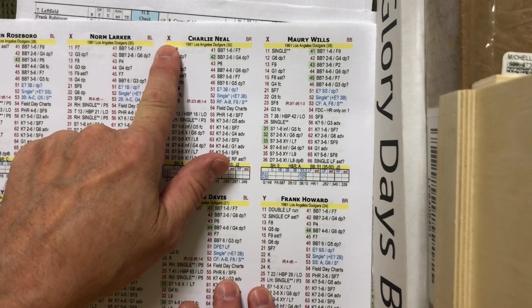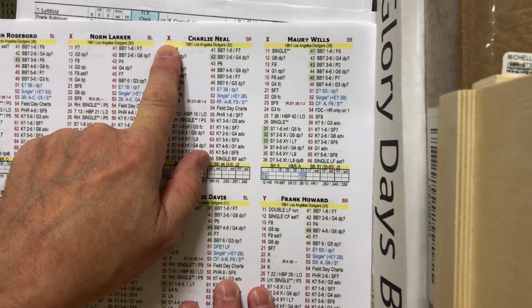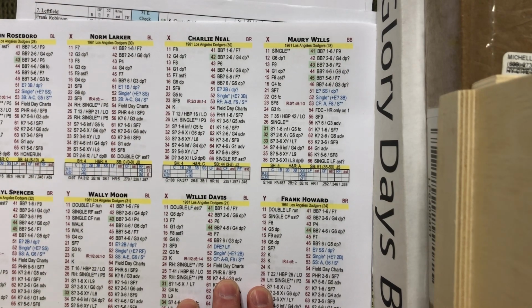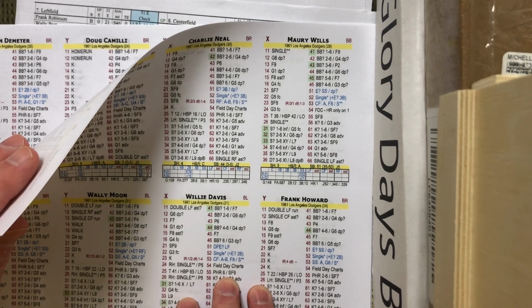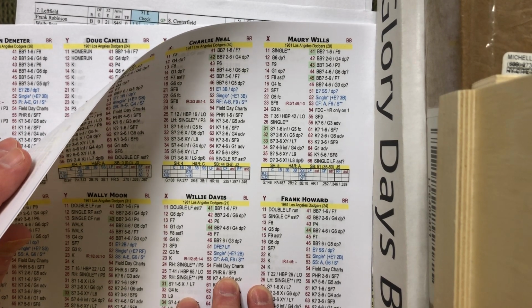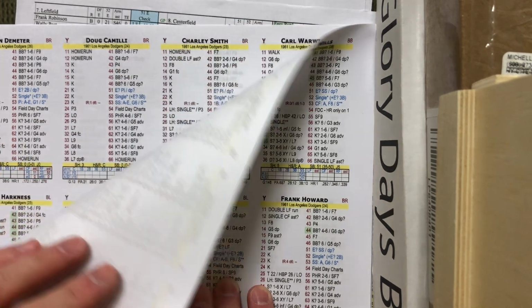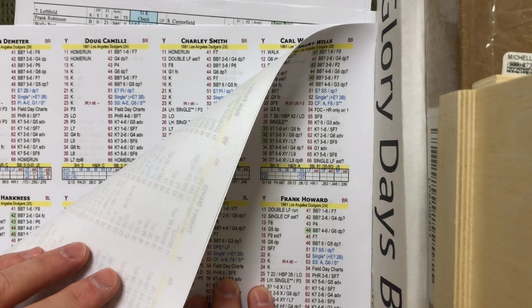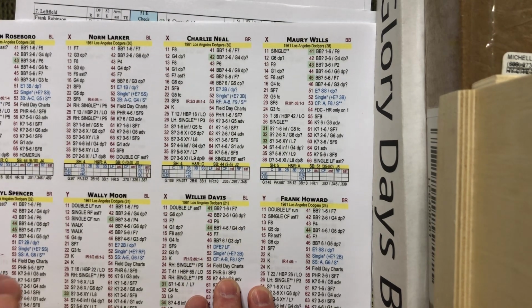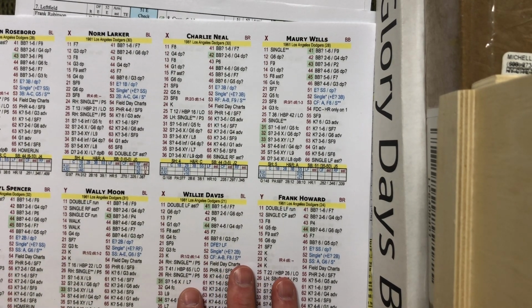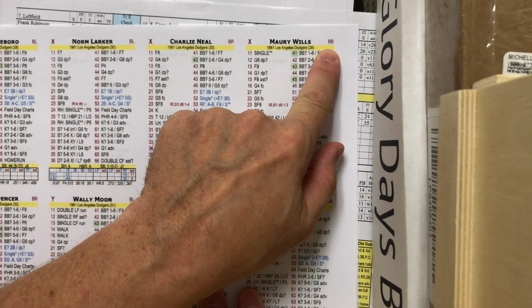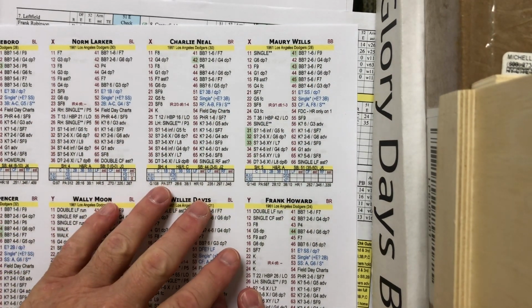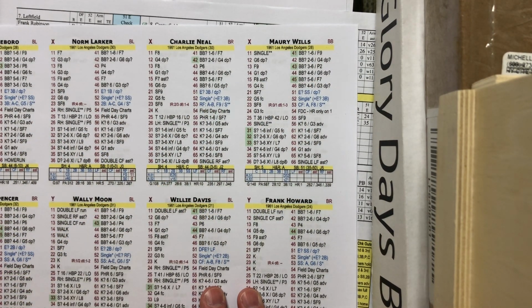Every batter gets a base running rating, which is Y or X or, no, that's not right, Y or X or Z, or it could be X with an exclamation mark. And I think that's it. I'll check that out. And then you have which way the batter bats. Maury Wills, of course, is a switch hitter. That's how that's managed.